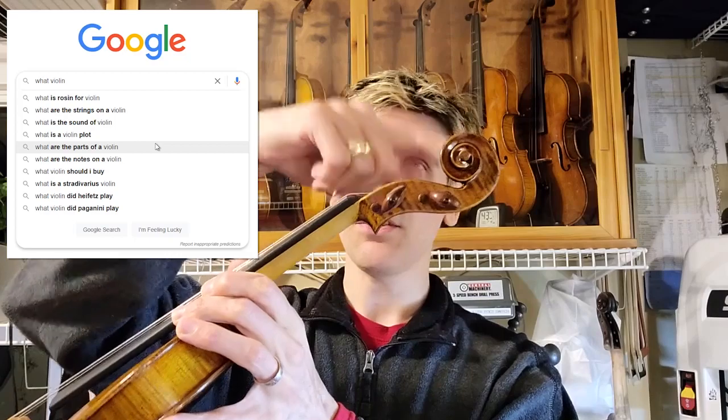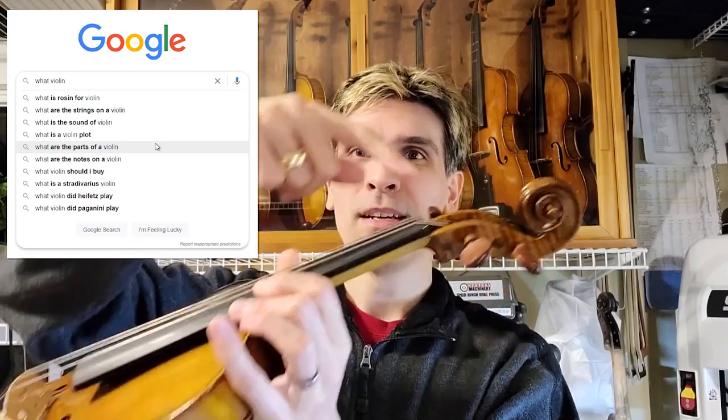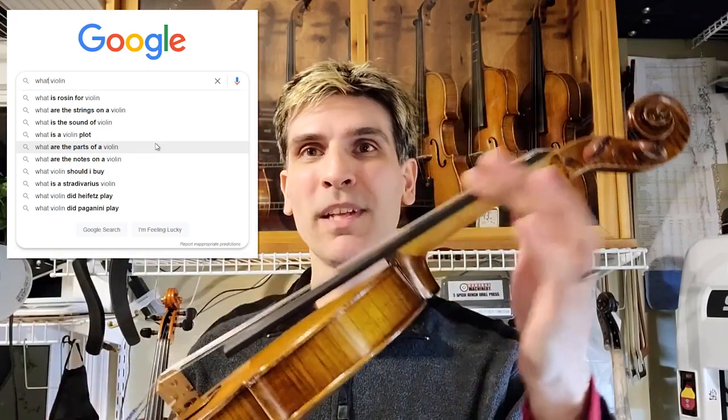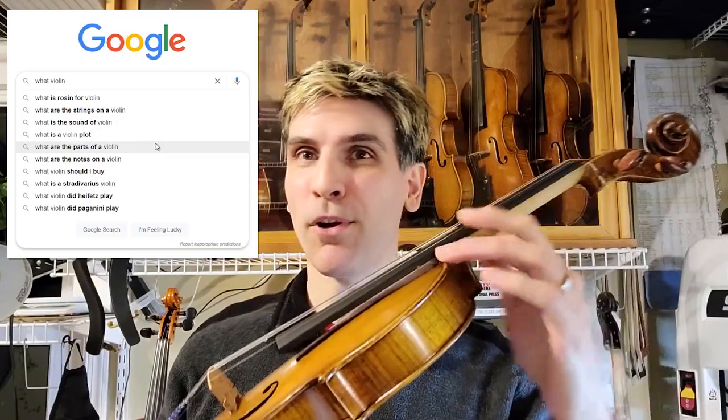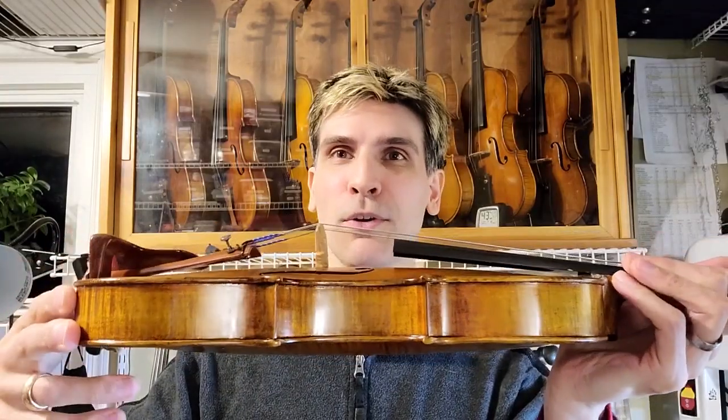What are the parts of a violin? Well, starting at the top, we have the scroll. This is purely decorative. Then we have the peg box, where the pegs go. We have the nut. And then this is the neck of the instrument. The fingerboard is the black part. Then we have the body of the instrument. The top is called the top or the belly. The sides are called the ribs.